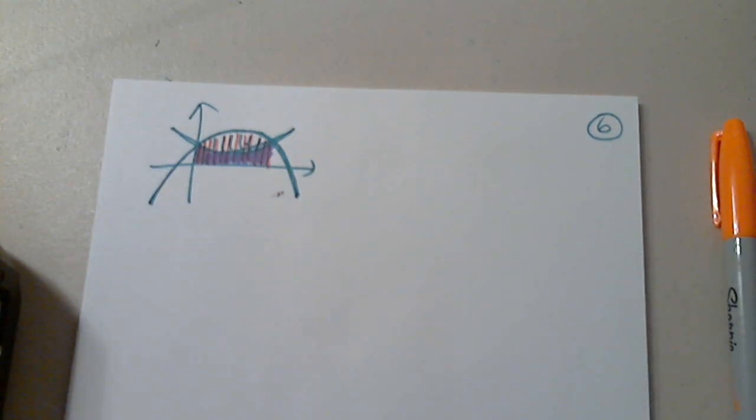The concept is very easy to understand. It's just the calculus that can get a little bit confusing. The calculus is very easy. The algebra is difficult because we have to graph, we have to find the point of intersection, and so on. Again, the algebra is the culprit here.